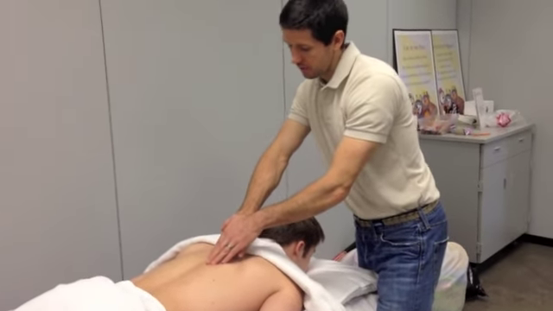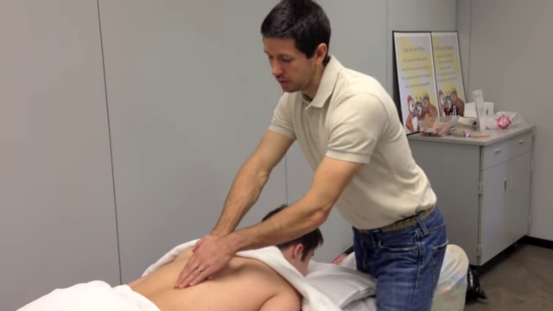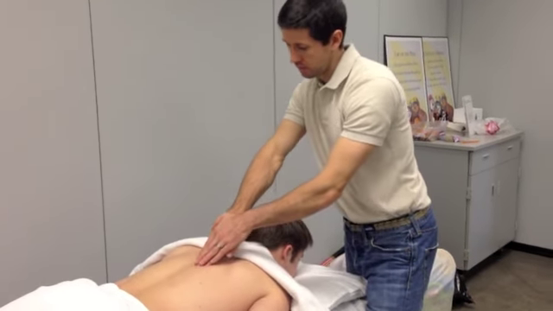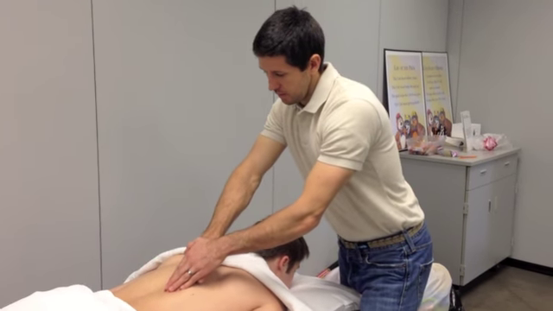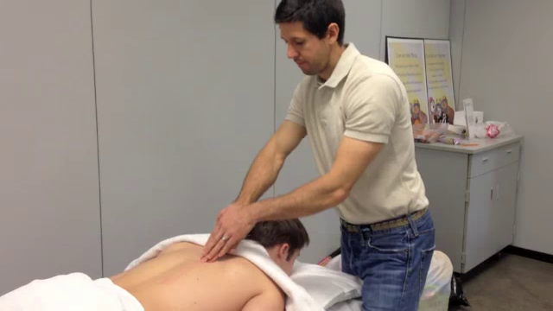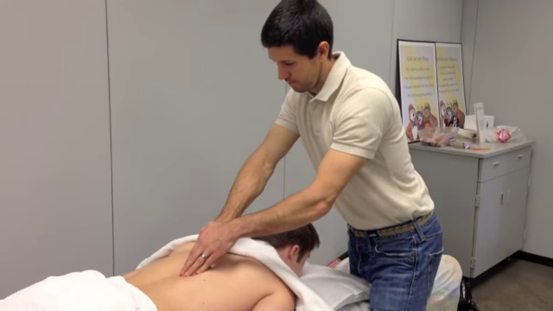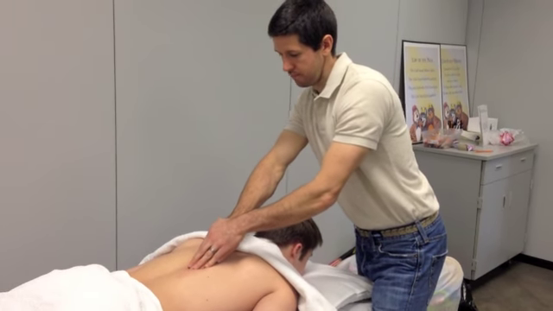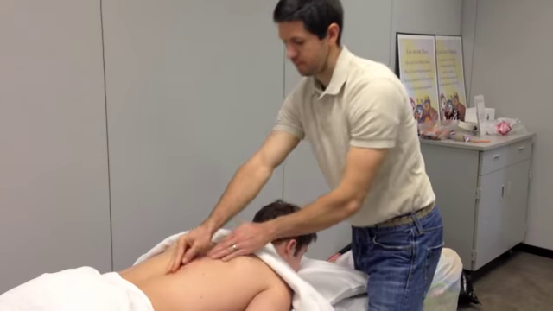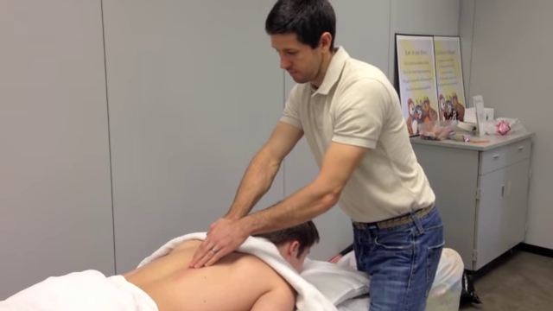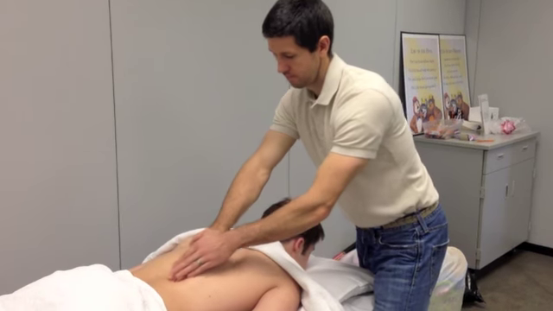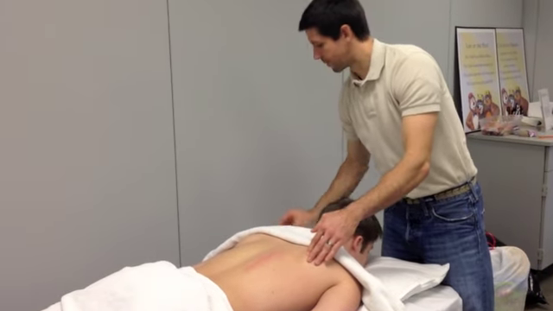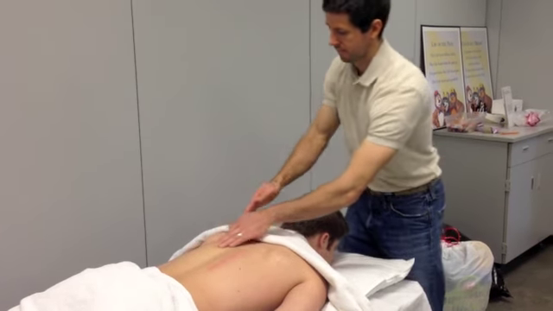And the spasms are definitely palpable, and the goal here is just to work out those spasms. And to the other side.